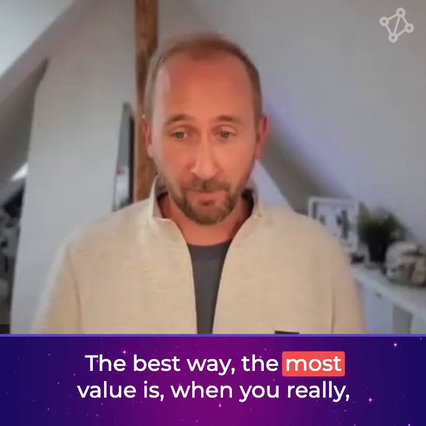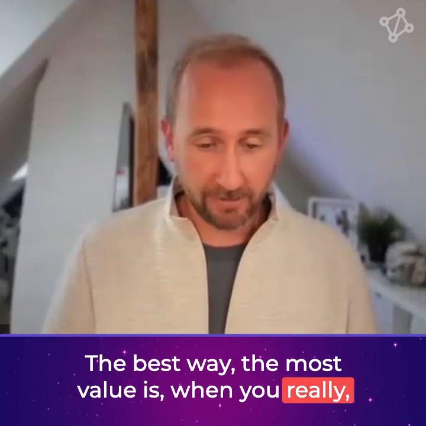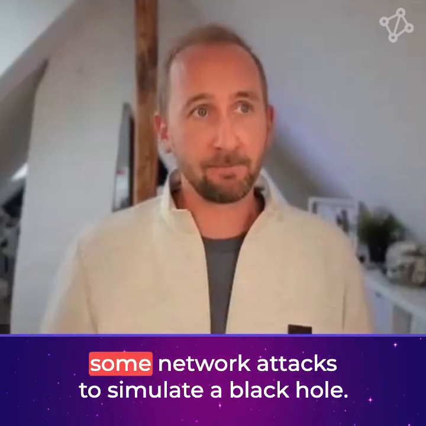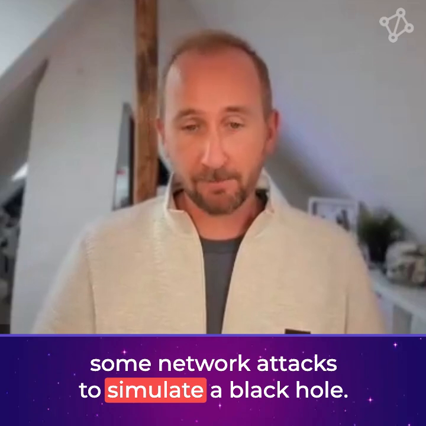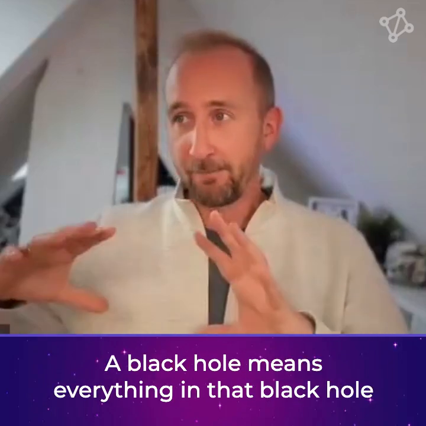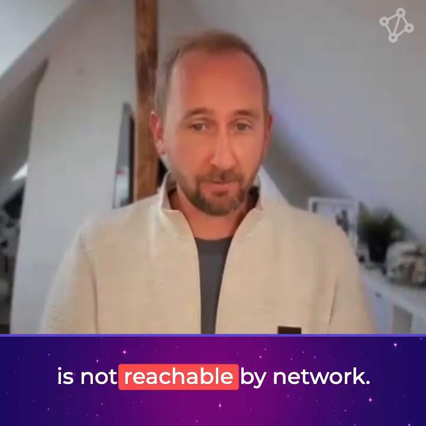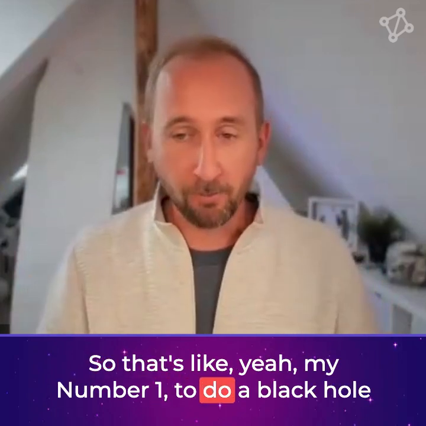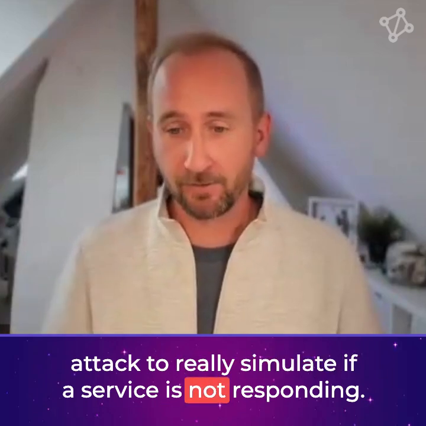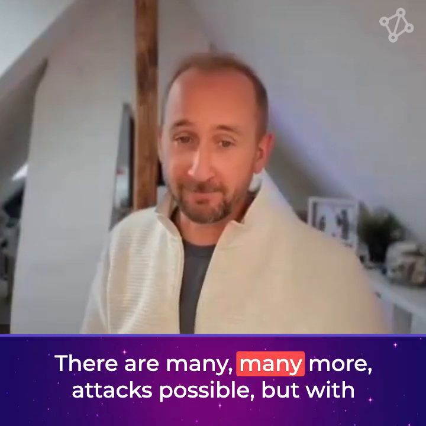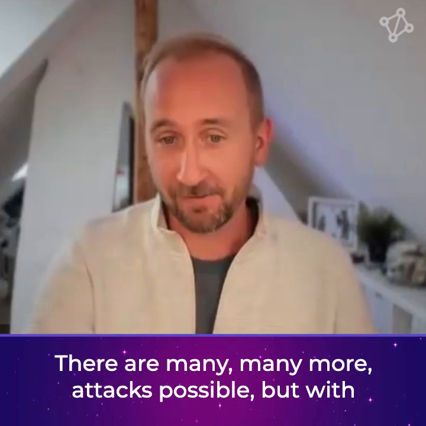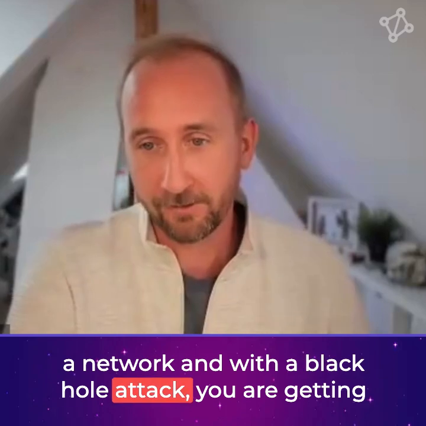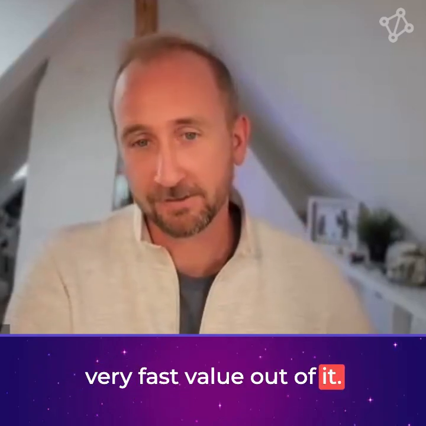The best way, the most value is when you really reboot a server, shut down a server, or maybe use some network attacks to simulate a black hole. A black hole means everything in that black hole is not reachable by network. So that's my number one, to do a black hole attack to really simulate if a service is not responding. There are many, many more attacks possible, but with a network and with a black hole attack, you're getting very fast value out of it.